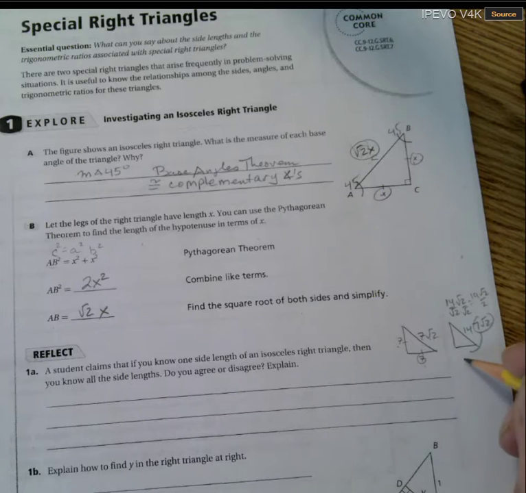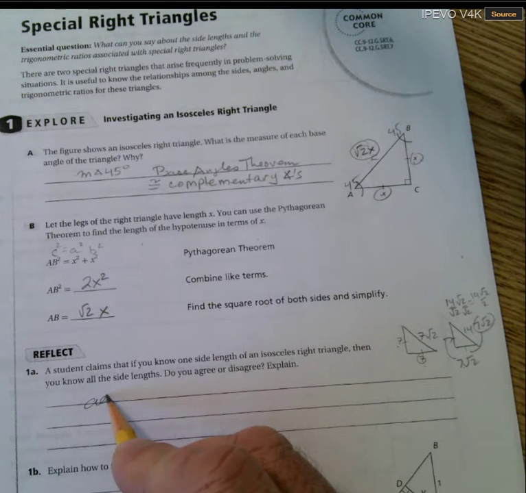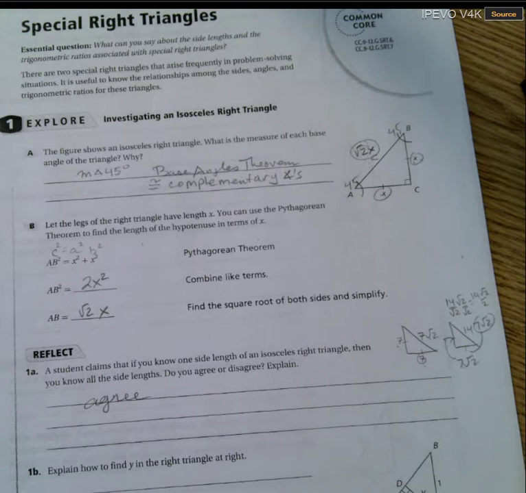Each side length must be 7 root 2. Root 2 times 7 root 2 is 7 root 4, which is 7 times 2, which is 14. And since it's isosceles right, this other side must also be 7 root 2. So yes, this kid is right. If you know one side length in an isosceles right triangle, you know enough to find all the side lengths.